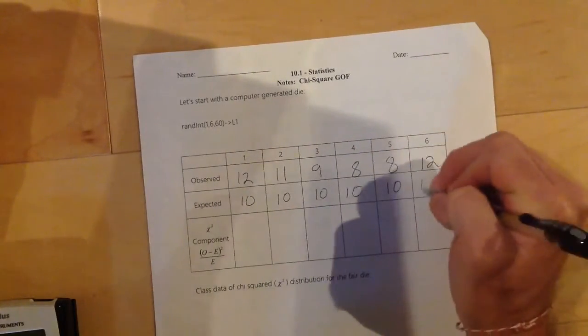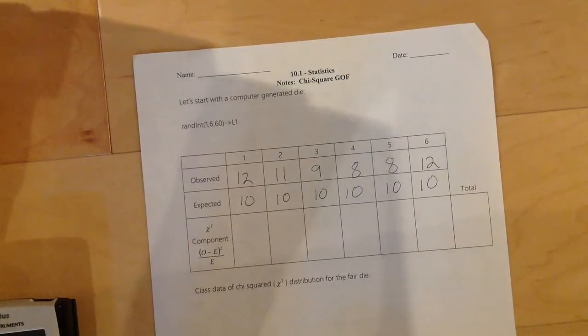Now, we know that data collection rarely works out exactly how you expect it. There are some deviations. The question is, are those deviations significant or not significant? The chi-squared statistic is going to help us answer that.